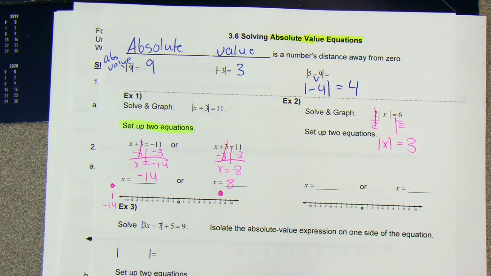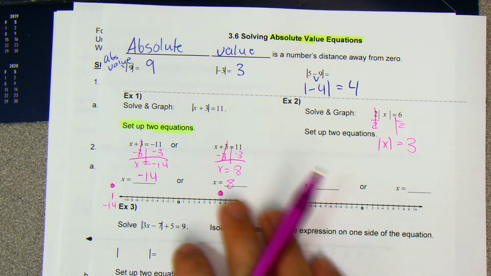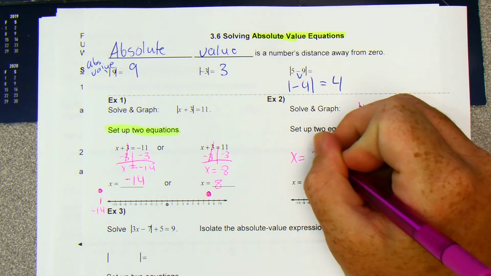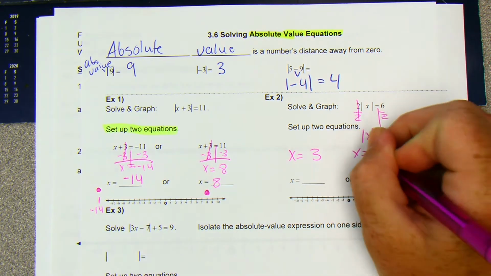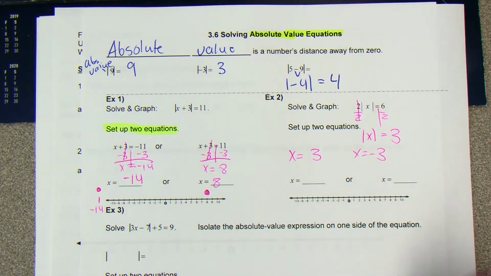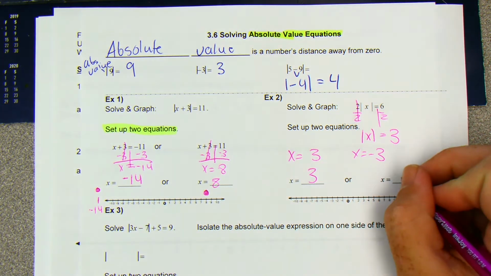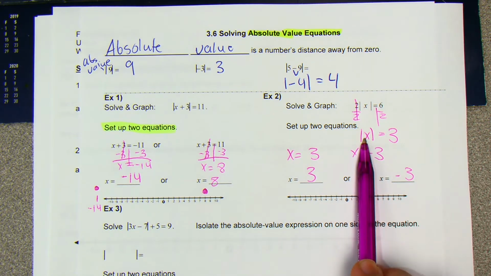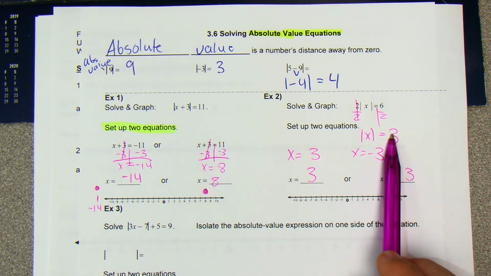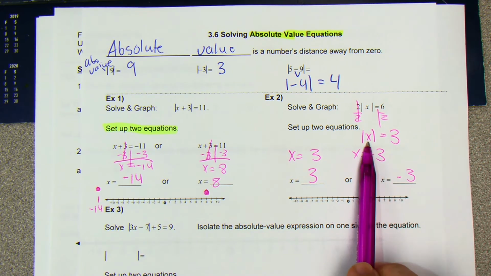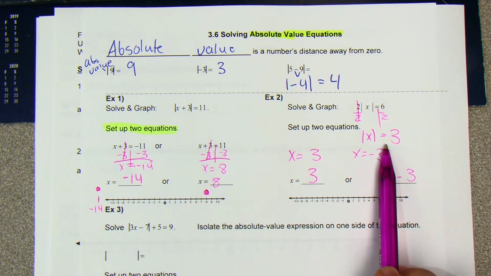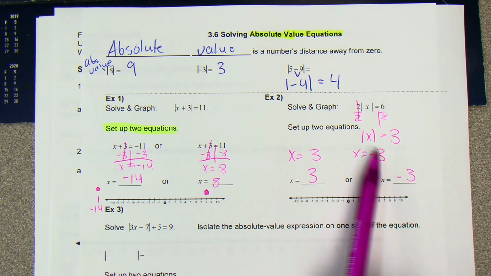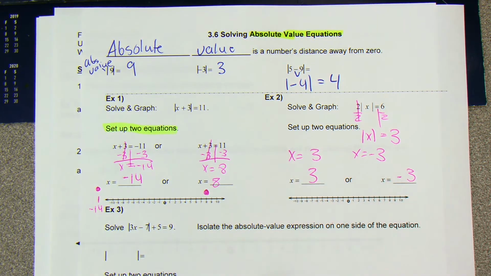Okay, so now since I don't have anything with my absolute value, I just split it up into two separate equations: x equals 3, and my other could be x equals negative 3. So here I'm just going to put x equals 3 or x equals negative 3. And that's because for the absolute value of x, there are two different numbers where the absolute value would be 3. We could plug in a negative 3 for x, and my absolute value would still be 3. We could also plug in a 3 for x, and my absolute value would still be 3, because both of these numbers have a distance of 3 from 0.